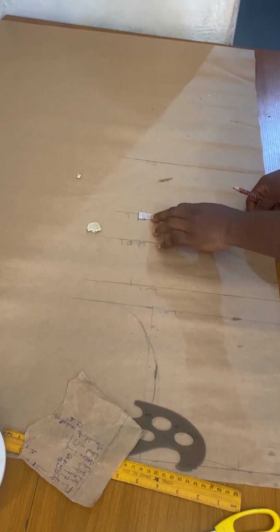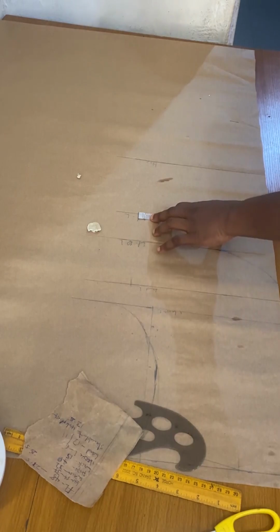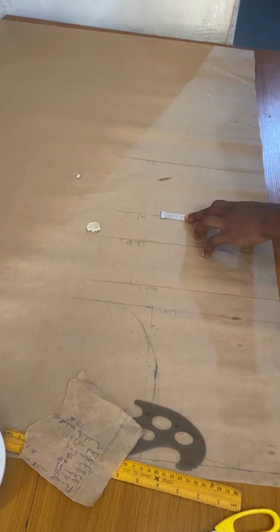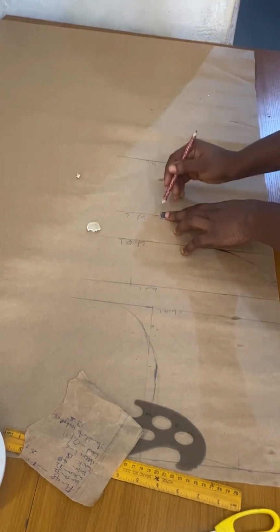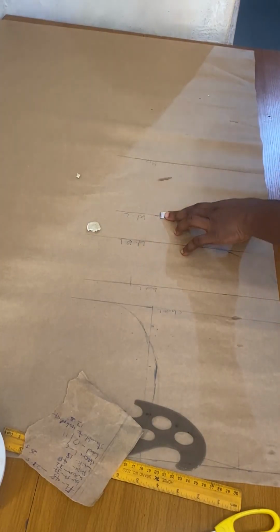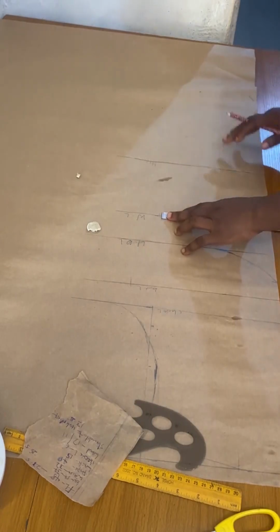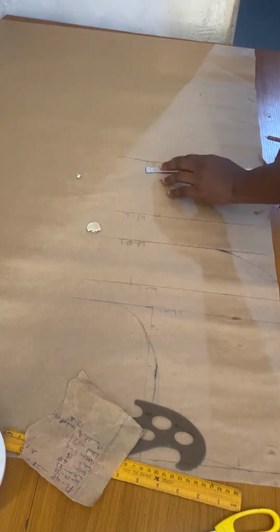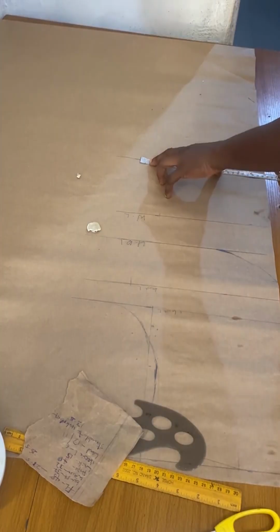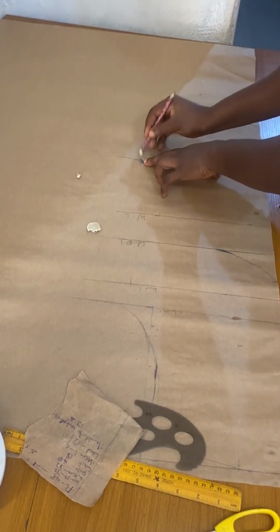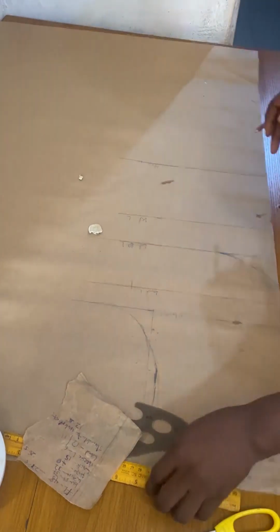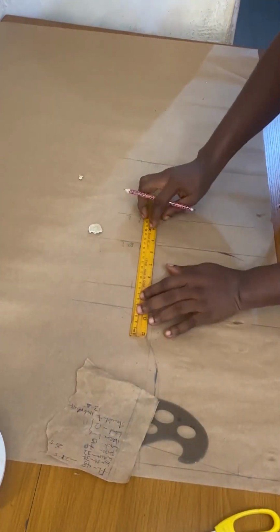So the waist measurement is 32. 32 divided by 2 is 16. 16 divided by 2 is 8. So this is 8 inches. So the hip is 40 inches. So 40 divided by 4 is 10 inches. So just take your straight ruler, connect.